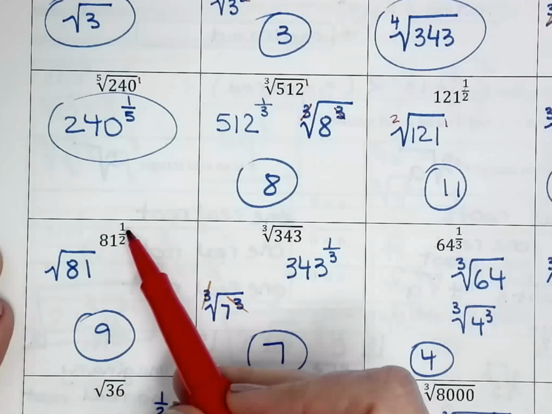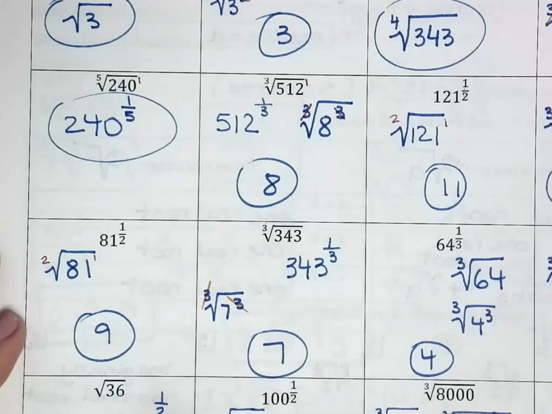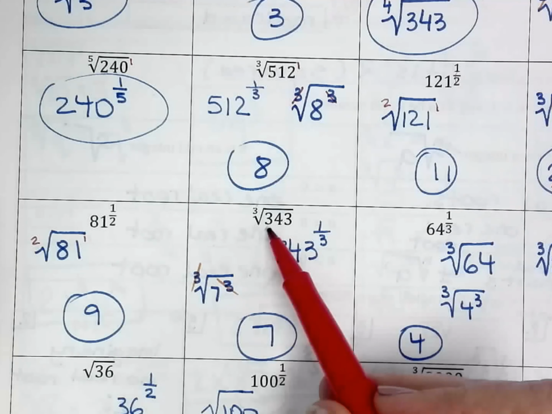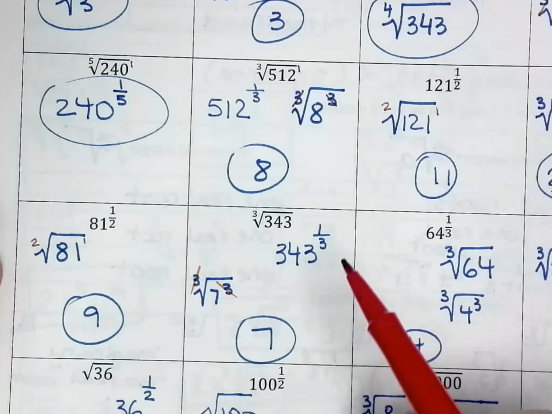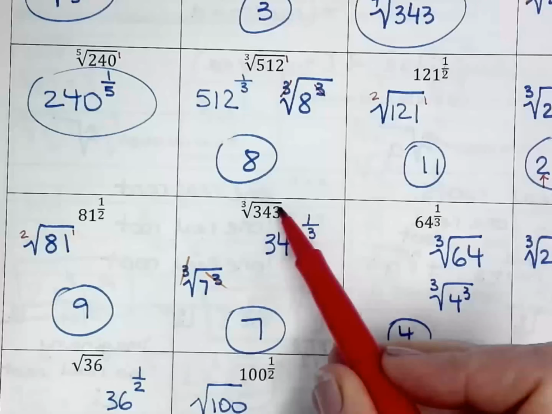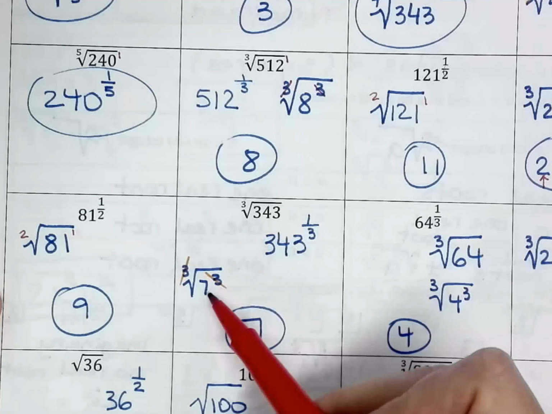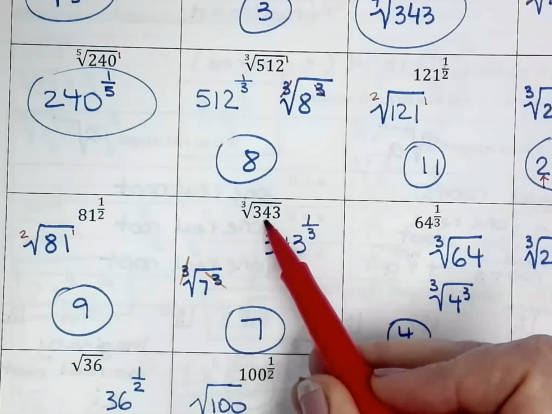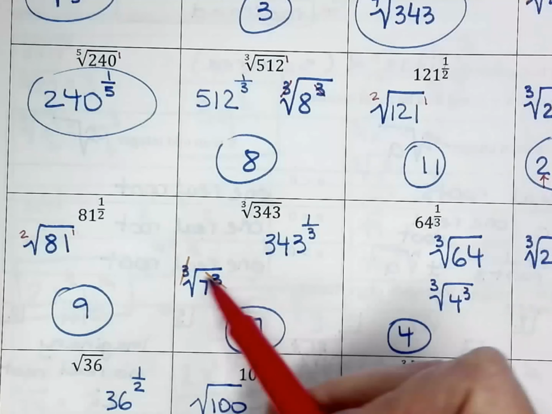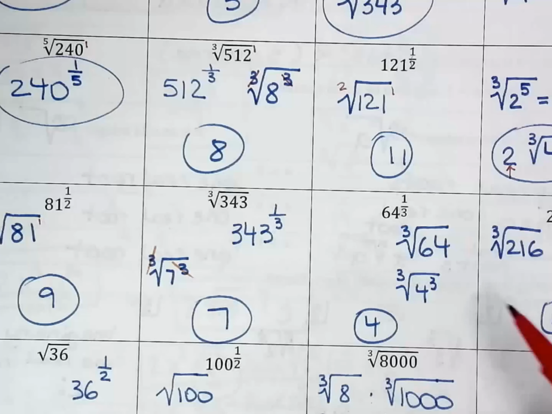Next one I have 81 to the power of 1/2. Invisible 1 here, invisible 2 there. So square root of 81, easy, 9. 343 is a perfect cube, actually. And you'll get used to the perfect cubes that come up often. So rewrite this just because it's part of the process. But 7 cubed is 343. Index and exponents are the same. They simplify down to 7. Bam.